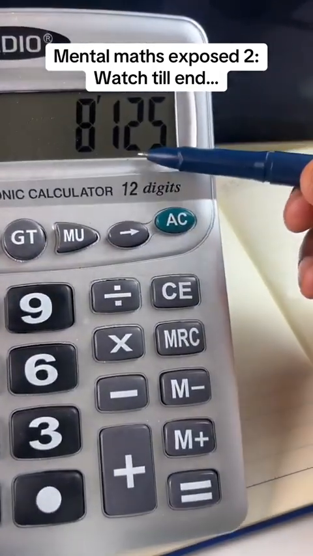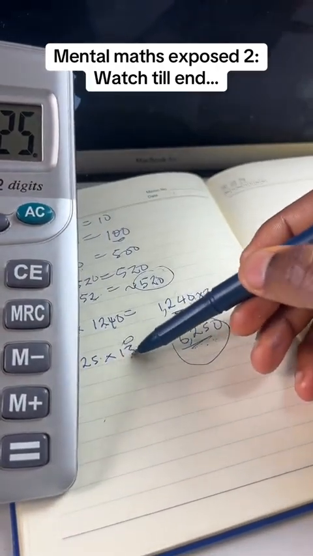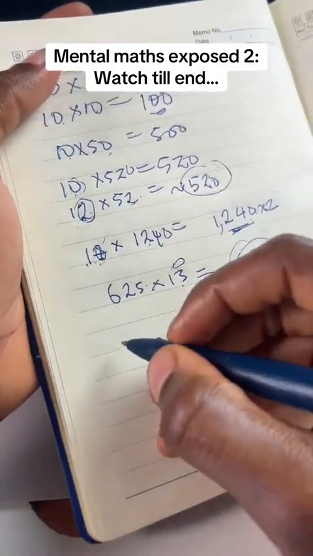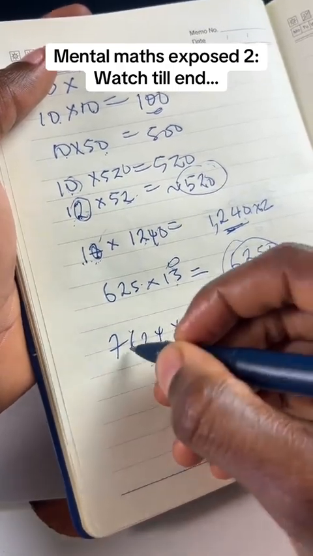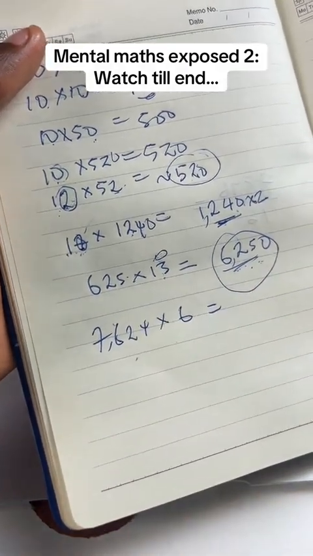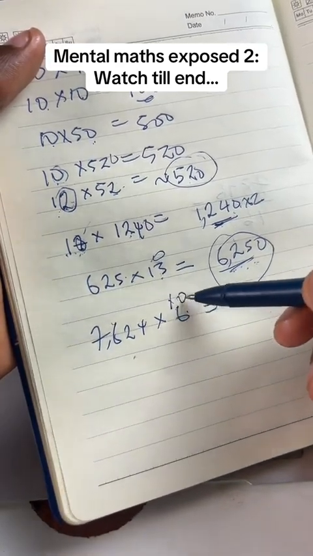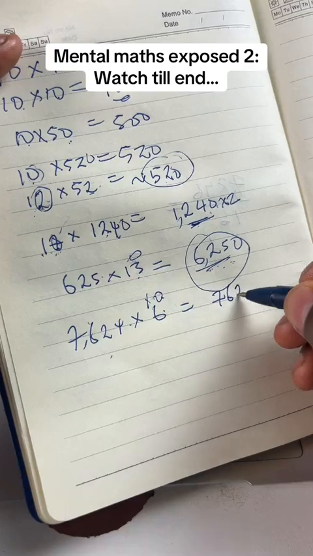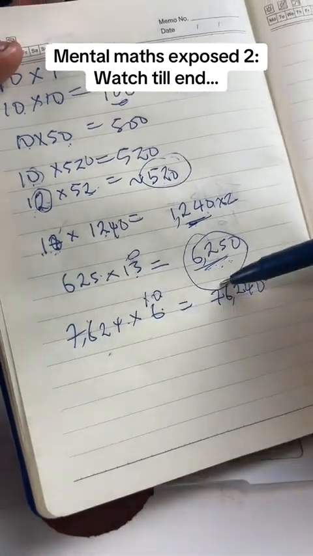So why is the actual answer greater than the estimated? Because the number we're working with is greater than 10. What if we use a number less than 10? What if we use 7,624 times 6? Before, you would be confused, but now you know the answer. Assume that 6 is close to 10. Transfer the 0 here. So the answer is going to be 76,240. The answer is going to be close.